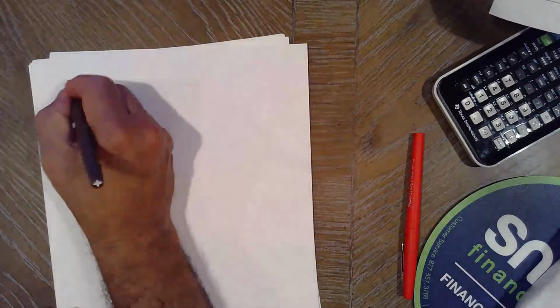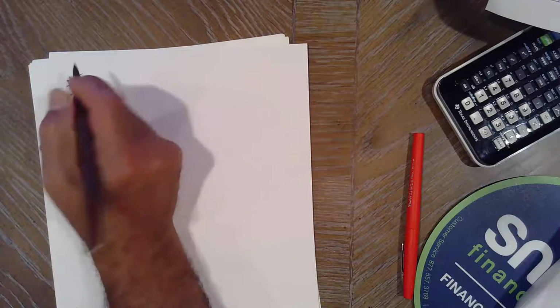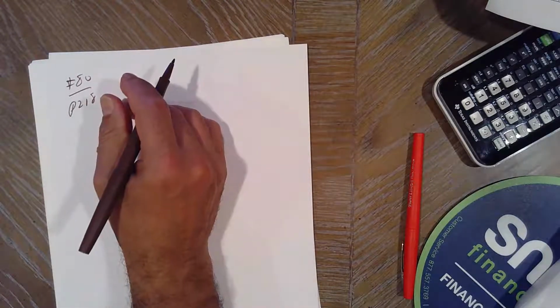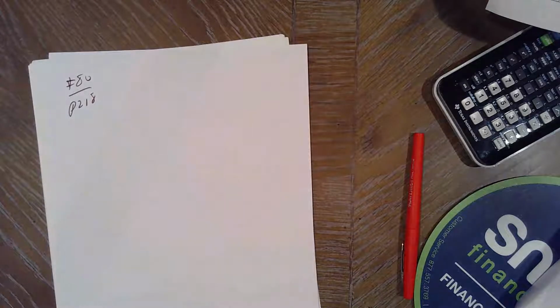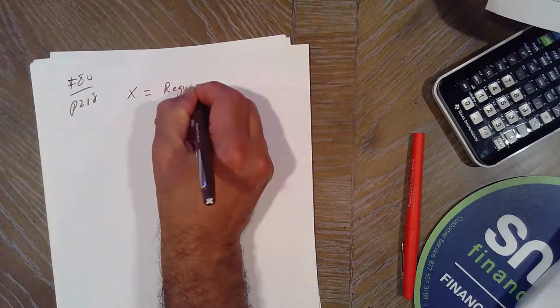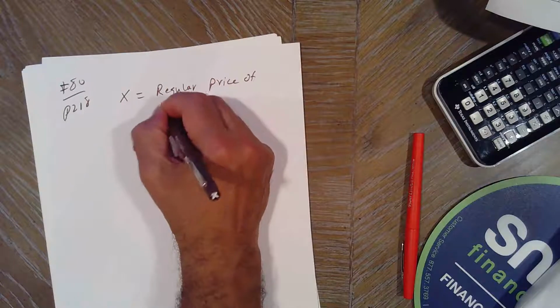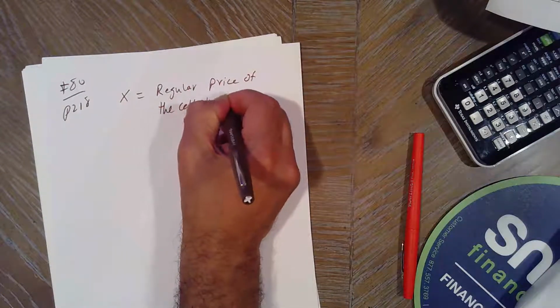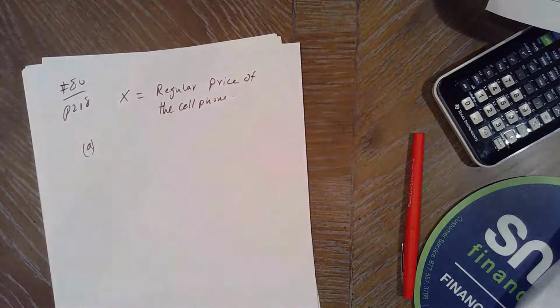Alright, 80 is the last one that I want to do. Page 218, that's a good example about composite functions with shopping. It says you have a $50 coupon from the manufacturer that's good toward the purchase of a cell phone. The store where you're purchasing your cell phone is offering a 20% discount on all cell phones. Let x represent the regular price of the cell phone. So you have a $50 coupon and 20% off.